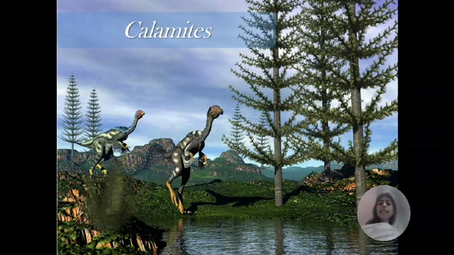The order Equisetales consists of plants whose sporophyte is divided into nodes and internodes, and the internodal region has ridges and furrows. Do you remember anything about the habitat? It is marshy or aquatic in habitat. Yes. Let's look into the details of the genus Calamites.